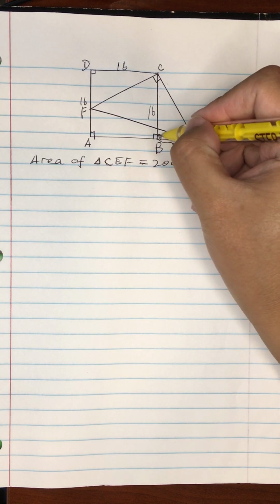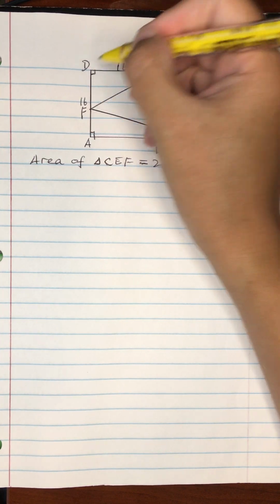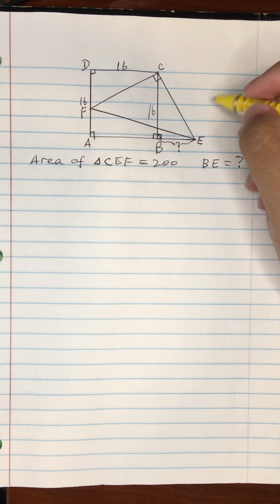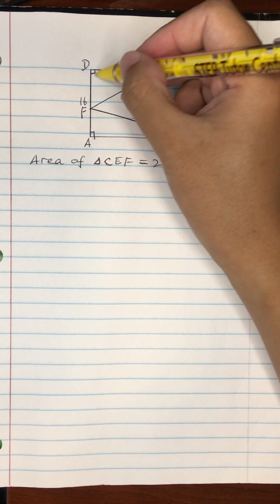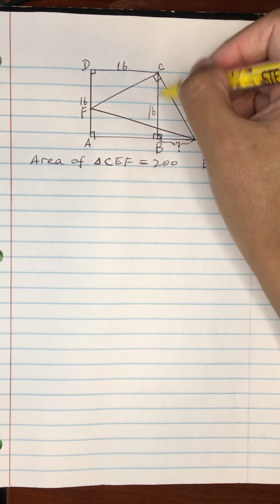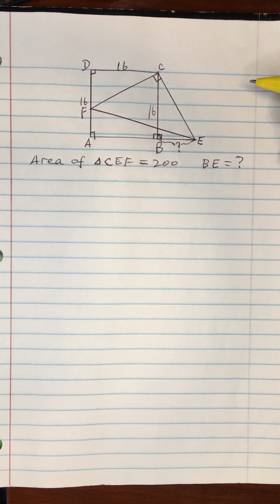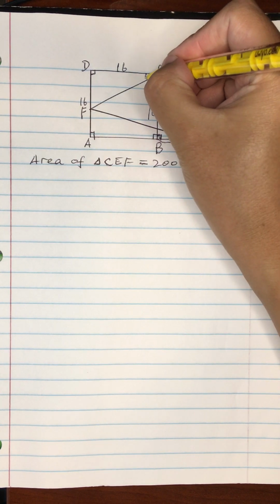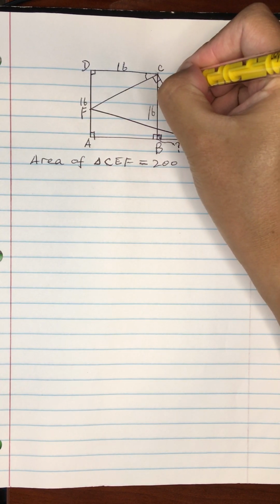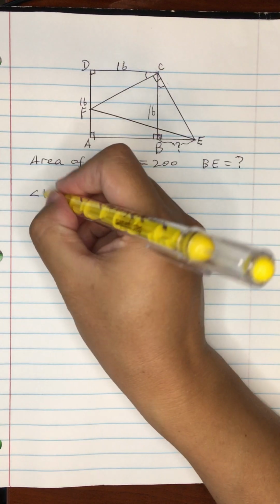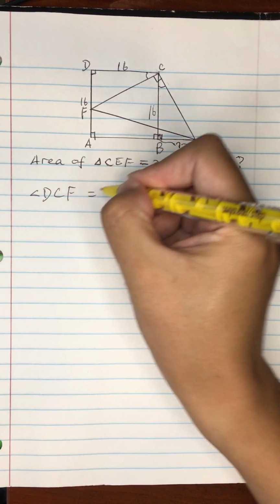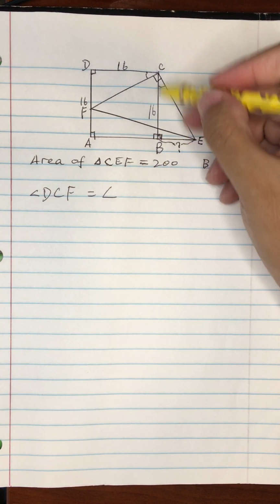We know this angle is 90 degrees, this angle is 90 degrees. We have one angle that's the same. What about the side length? This side length is 16, this side length is 16. So this side length is the same. We just need one more condition, then we can say if it's identical or not, which is this angle. So this angle is equal to this angle. So the angle DCF equals the angle BCE.